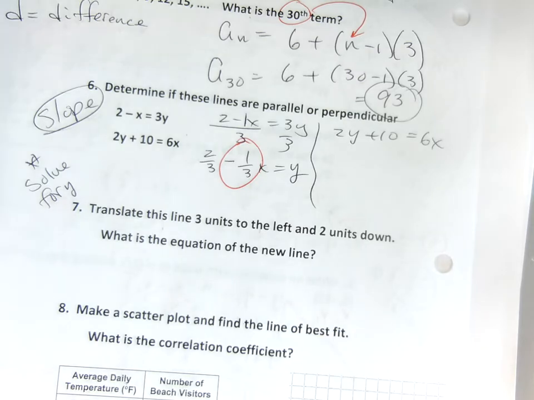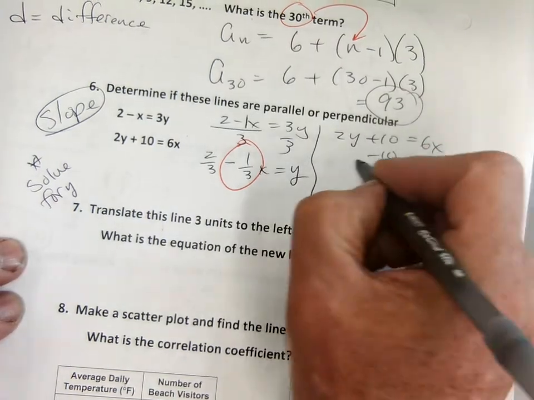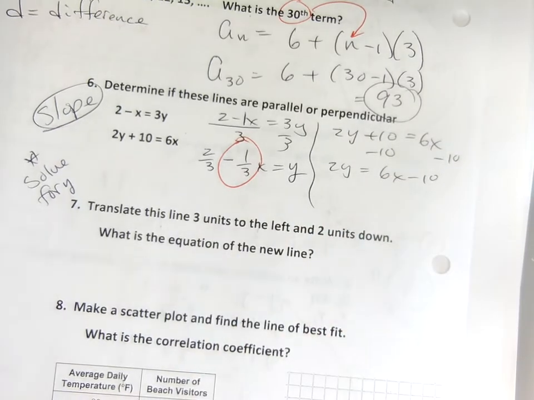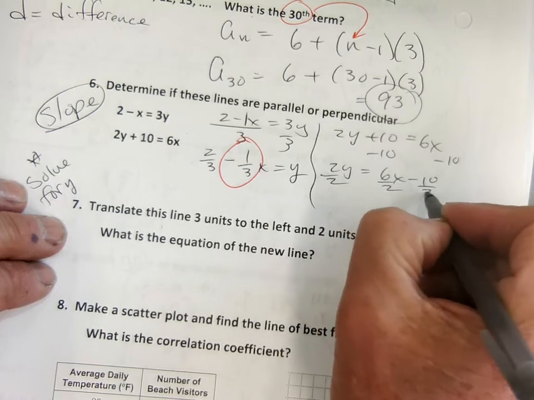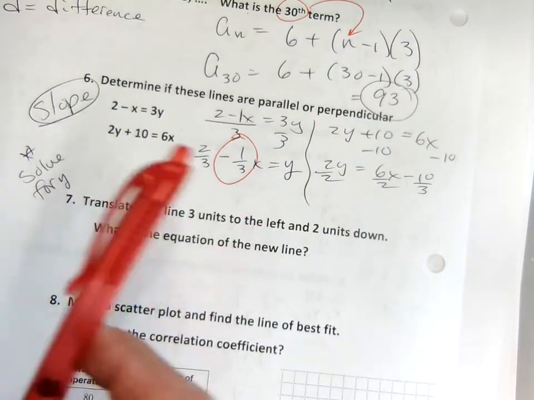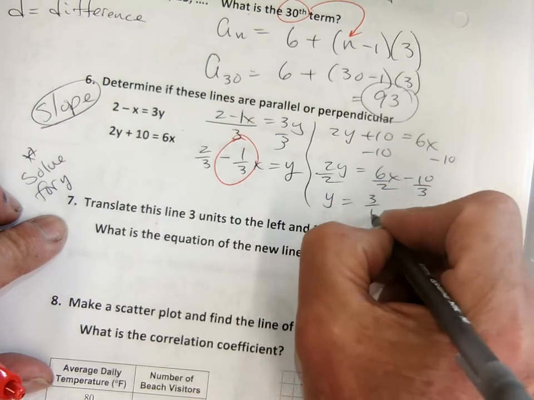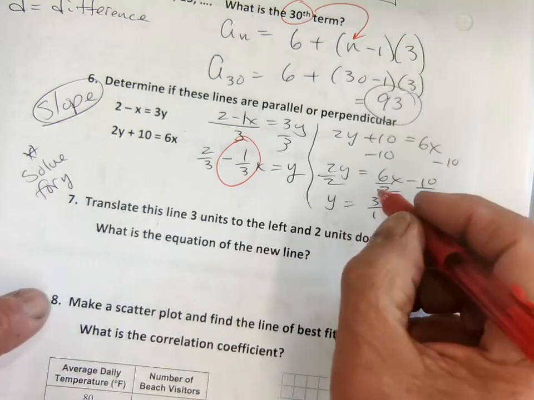And then I'm going to go minus 10, 2y equals 6x minus 10. Divide by 2, divide by 2, divide by 2. I get y equals 3 over 1x minus 10/3. Okay, I'm going to circle this. I don't care about the other numbers. I only care about these two numbers.